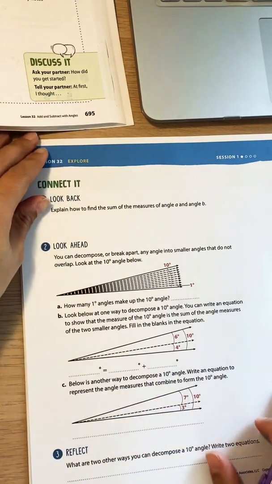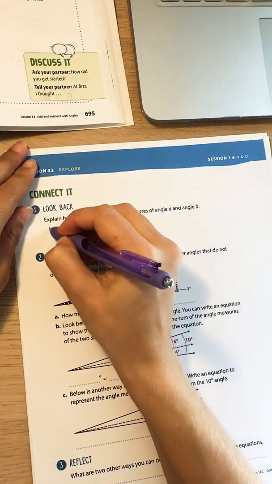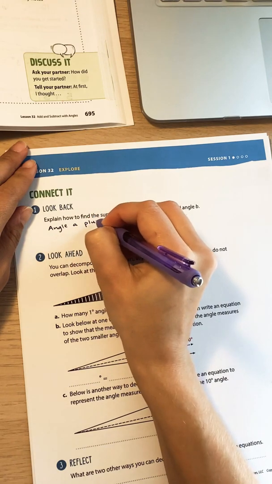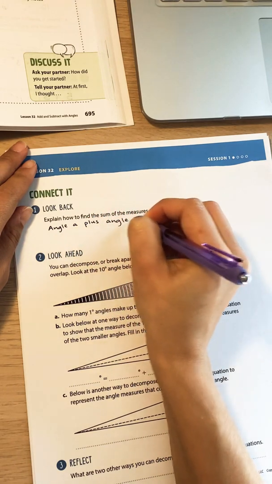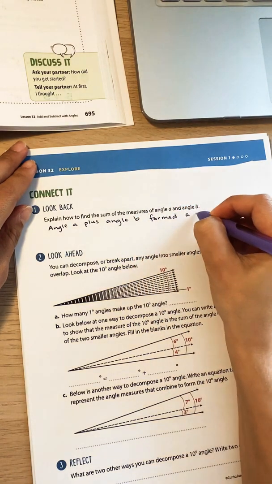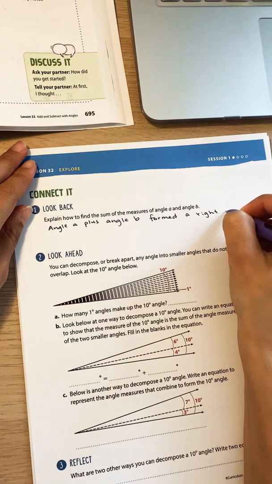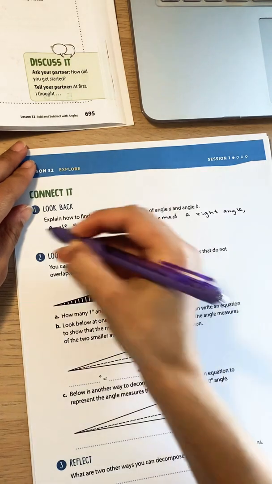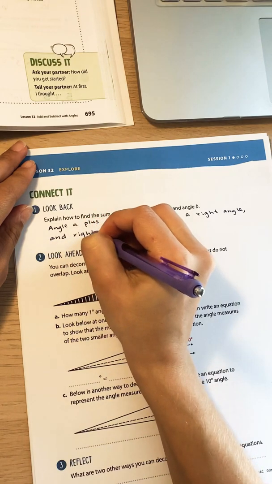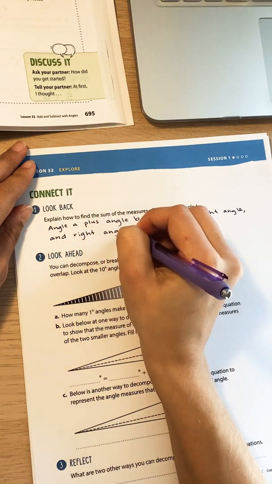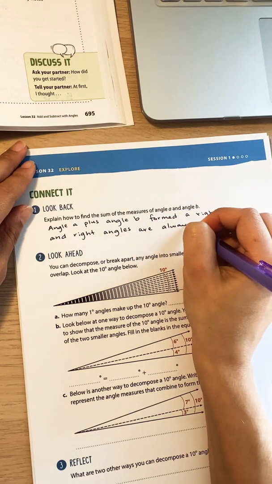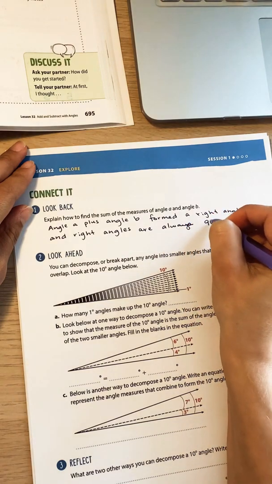Okay, so angle A plus angle B formed a right angle. And right angles are always 90 degrees.